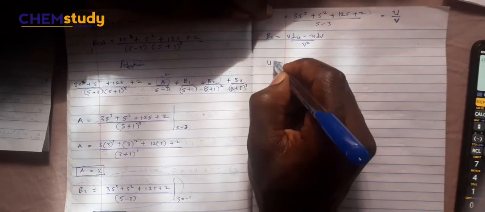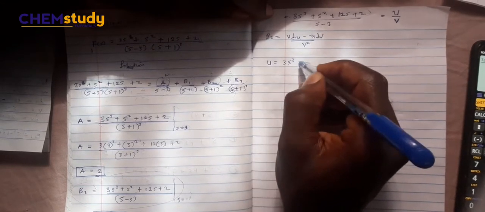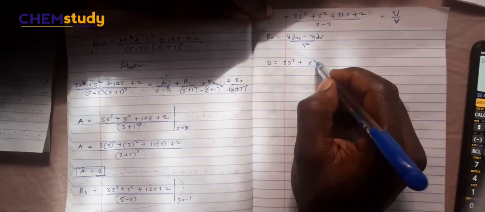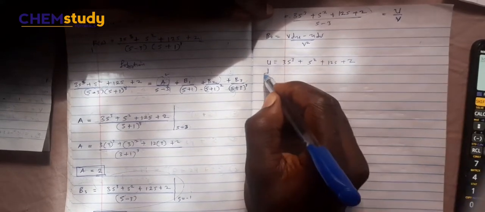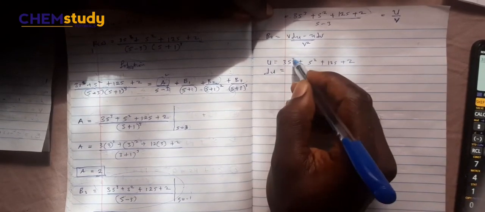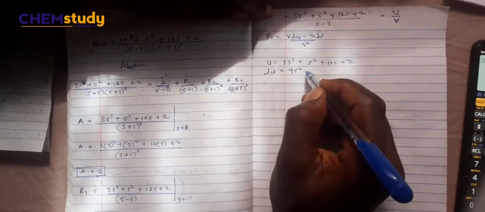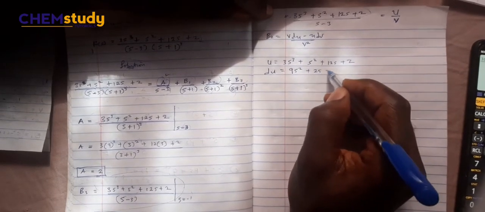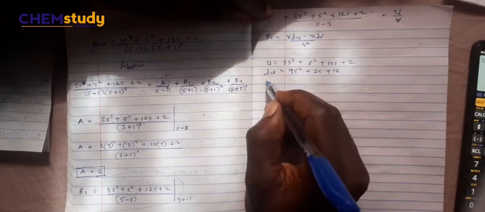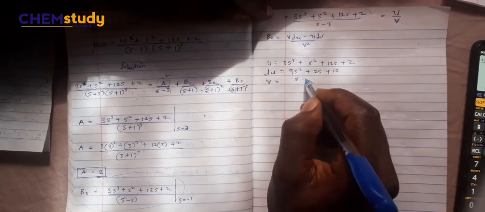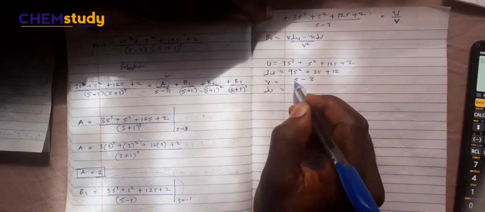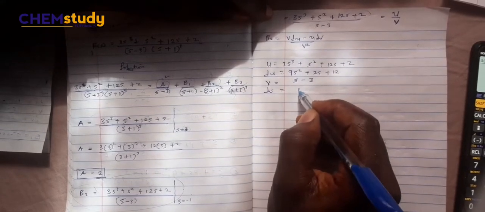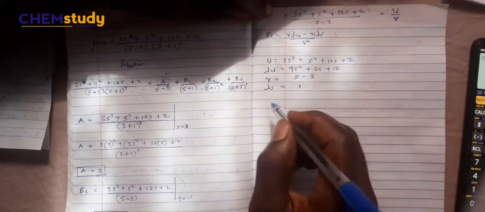So u is equal to 3s^3 plus s squared plus 12s plus 2. du, differentiating, is 9s squared plus 2s plus 12. Now v is equal to s minus 3 and dv, if you differentiate what you have here, is 1. Okay, so put everything inside this equation.